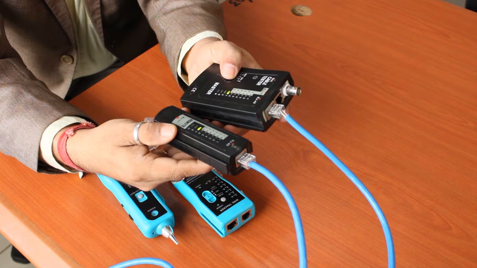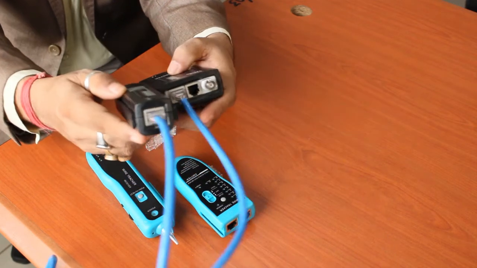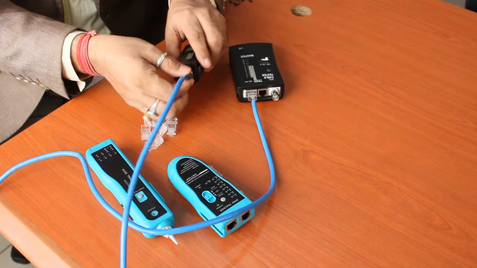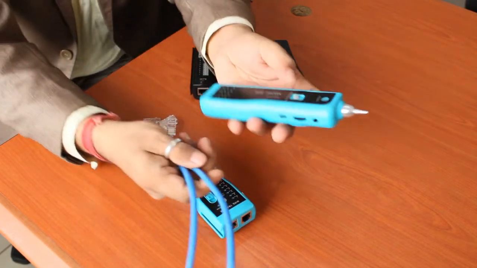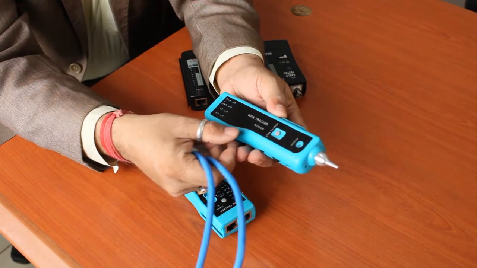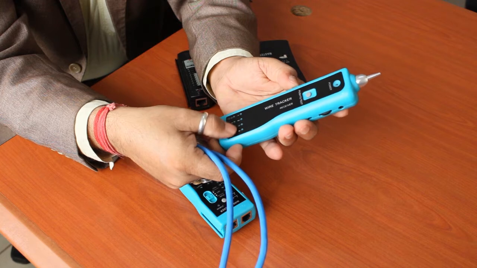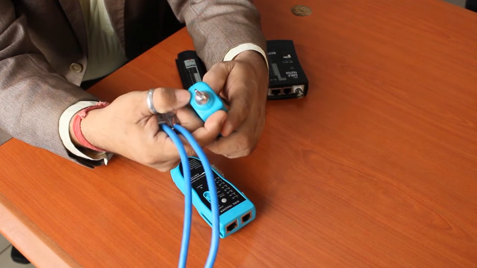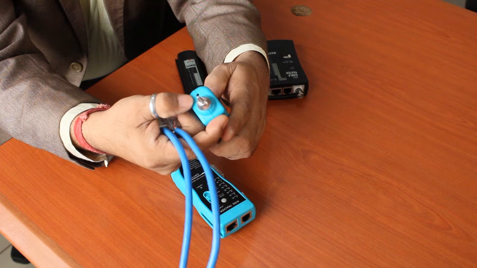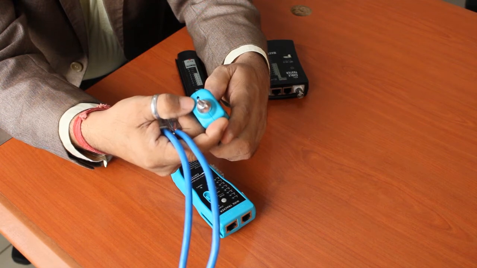So this is one kind of tester, but another tester we have is used for wire tracing. So you can see this wire tracer is able to track wire. It can also test whether the wire is working or not. If there is a dark place, you can also use it to see, and it will be visible with the help of your flashlight.